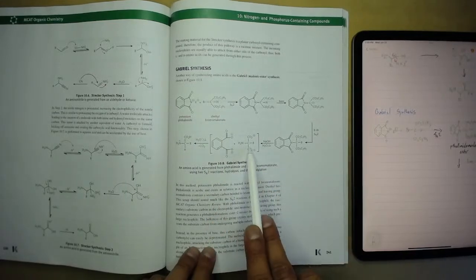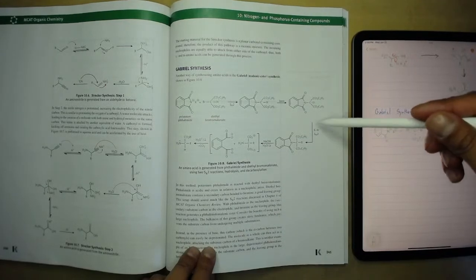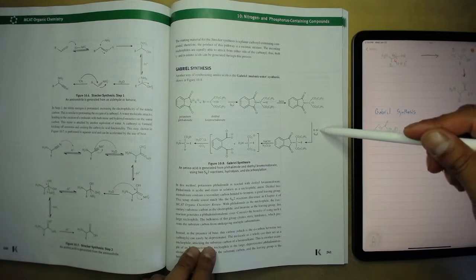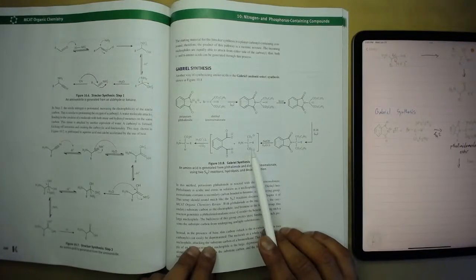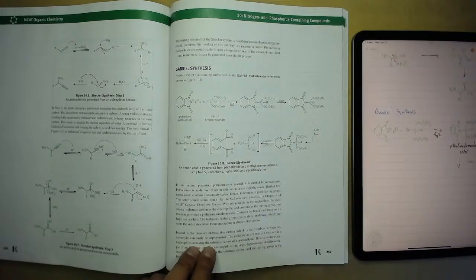The carbon's all we really want, and the R group we add in the second reaction. Oh, we also want the nitrogen off of this in the end. This is a complicated synthesis.